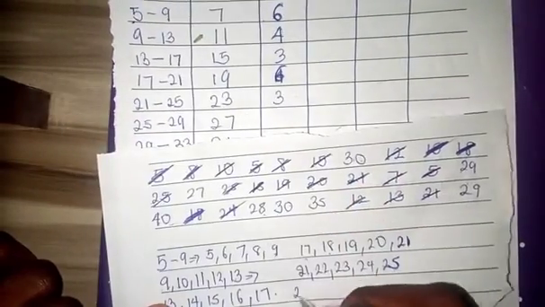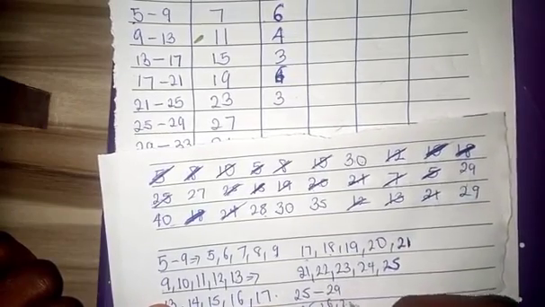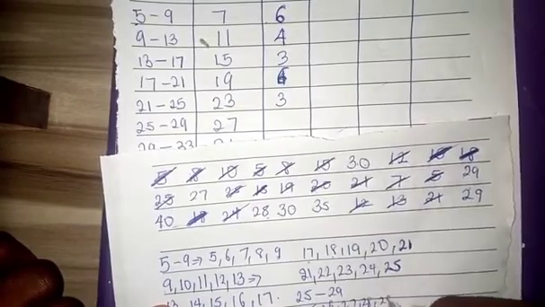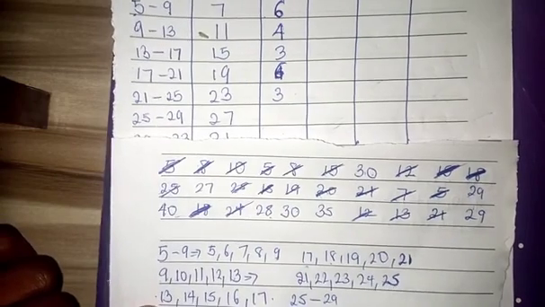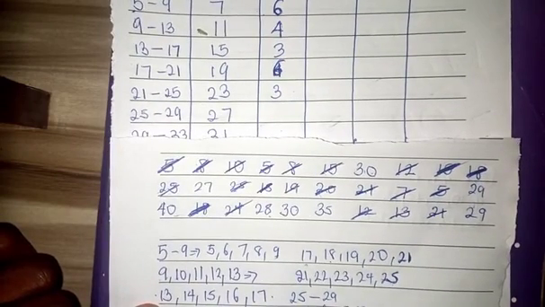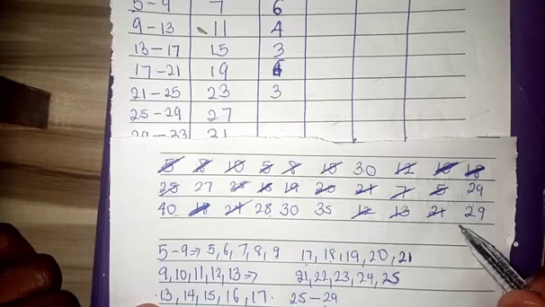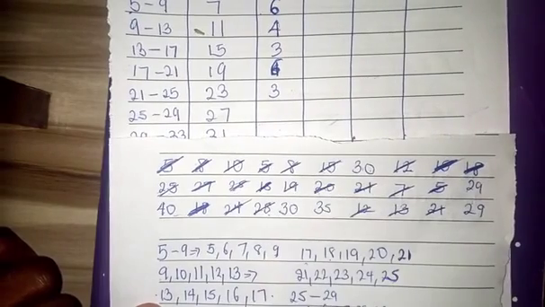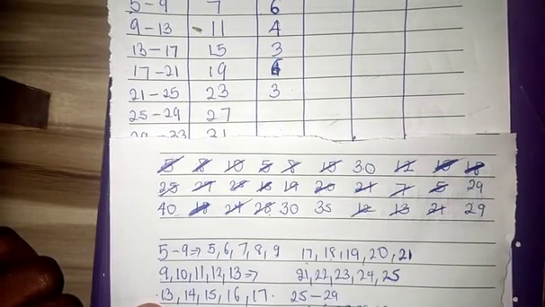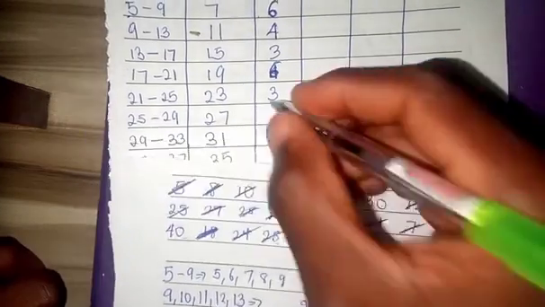So let's go 25 to 29. That's 25, 26, 27, 28, 29. Because we have 25 here, we're not going to count 25. We just start from 26. Do you have it there? No. Do you have 27? Yes. 1. Do you have 28? Yes. 2. Do you have 29? Yes. That's making 4. So we have our 4 here.